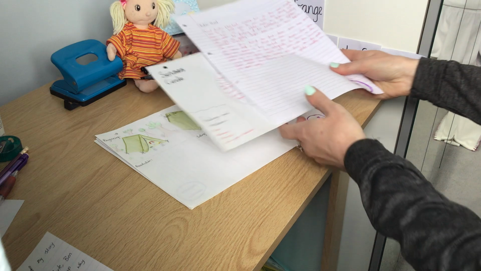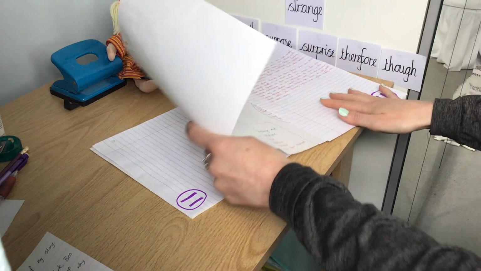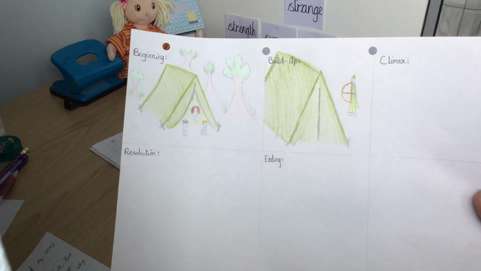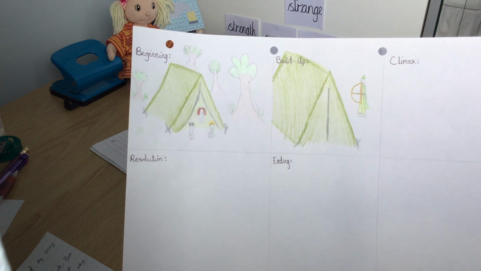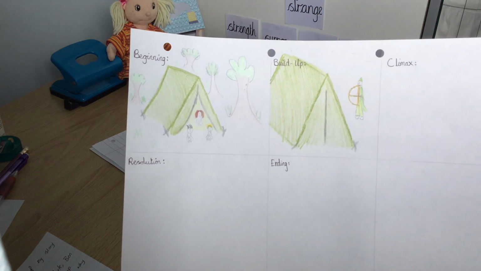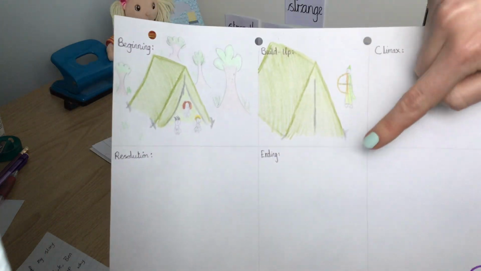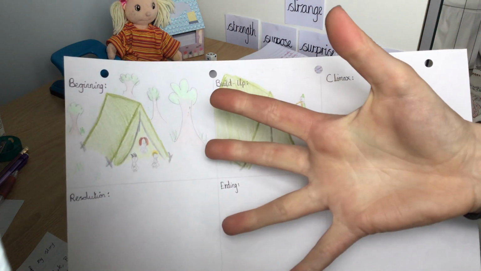So I started thinking about a story, and as you all know, I like to do things through pictures. So I started to draw out what I wanted to happen in my story. But before I did that, I remembered that there are 5 sections to a story. And we always have a beginning, a build-up, a climax, a resolution, and an ending. So, 5 sections, 5 days of the week.